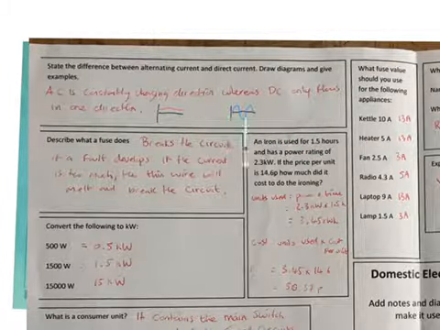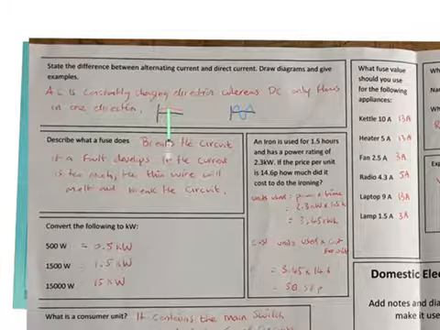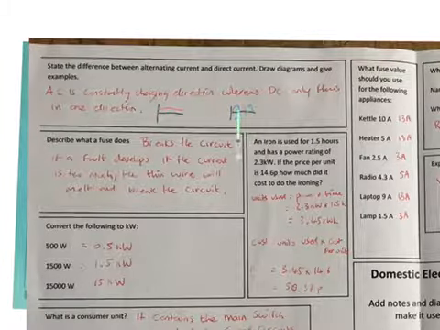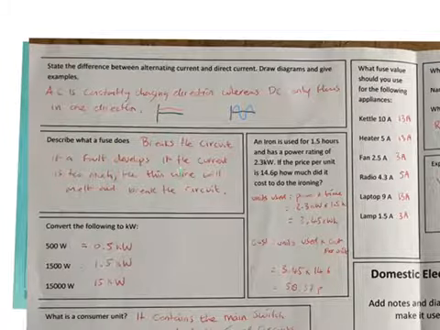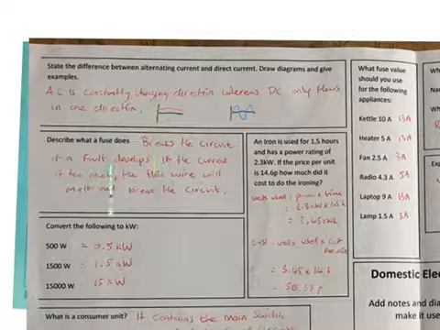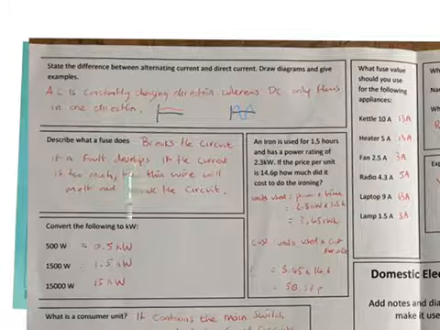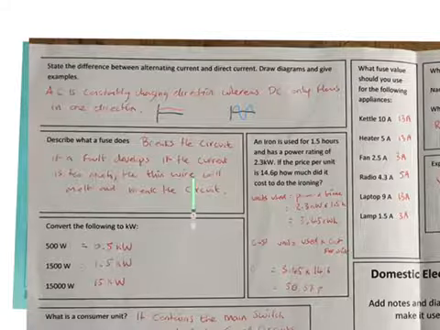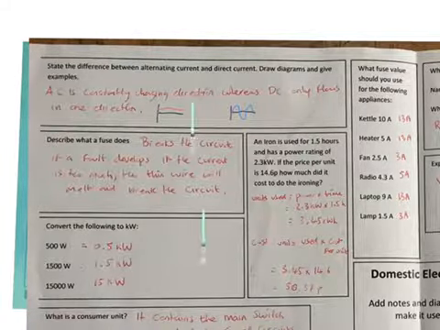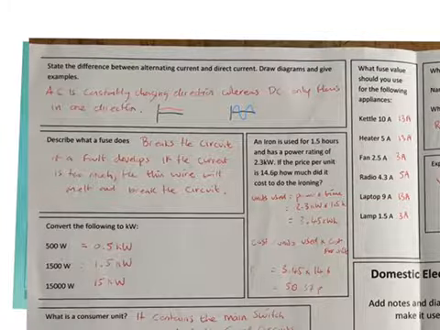And there's a couple of graphs there. That should be a straight line there. But there's your change in direction. Describe what a fuse does. Well, if the circuit gets too much current, then it's potentially dangerous. So if a fault develops, then the thin wire inside that fuse will just melt and it'll break the circuit. It'll stop that circuit.